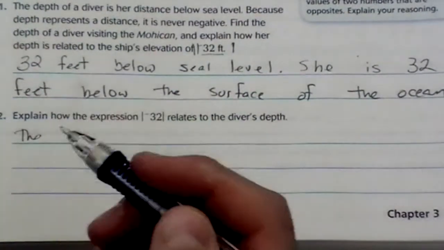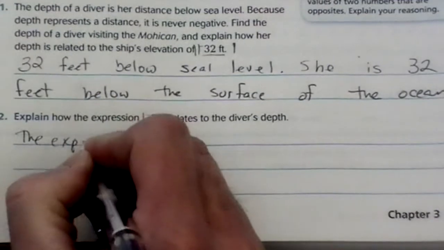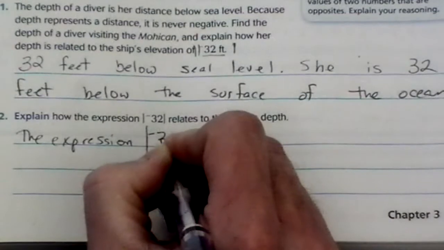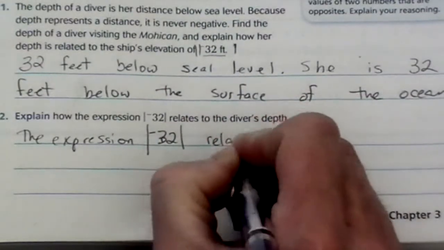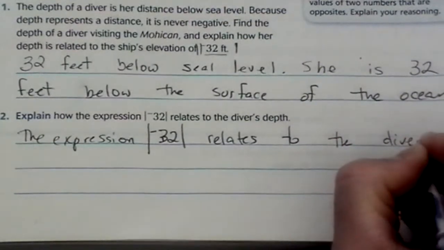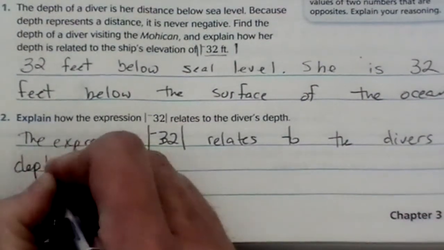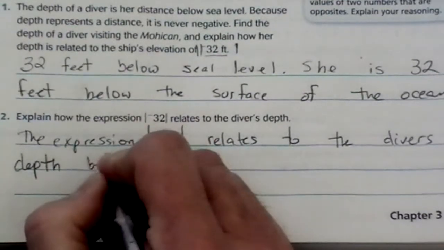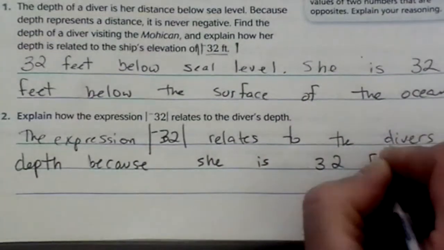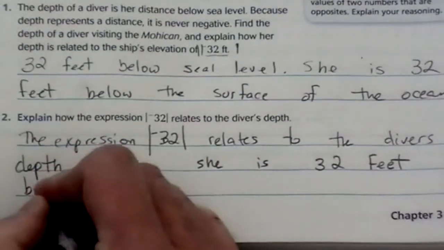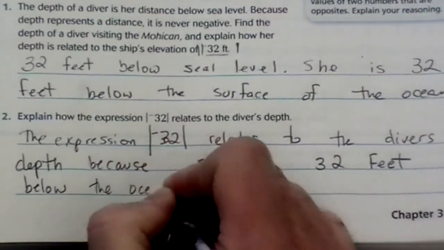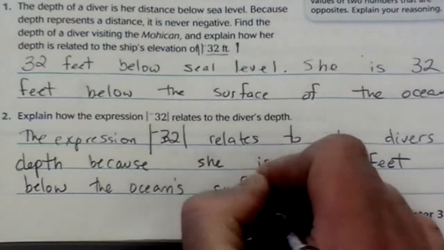I just keep breaking my pencil. The expression, absolute value of negative 32, relates to the diver's depth because she is 32 feet below the ocean's surface.